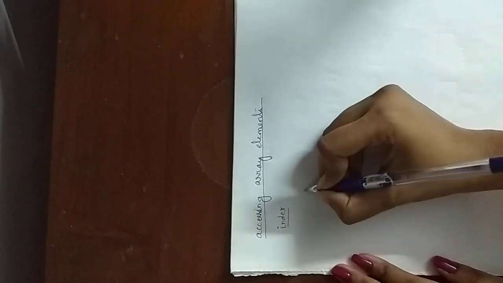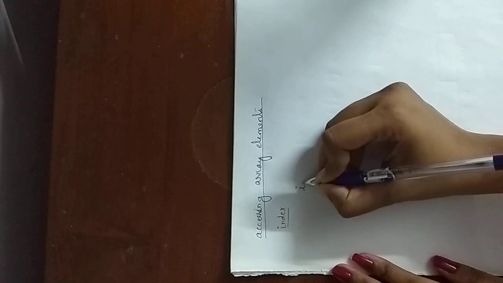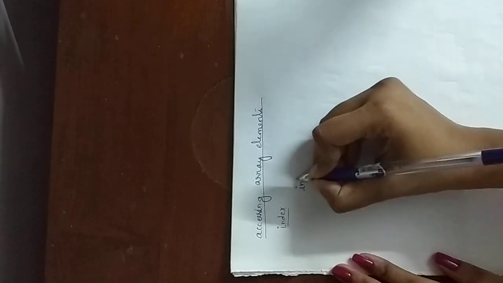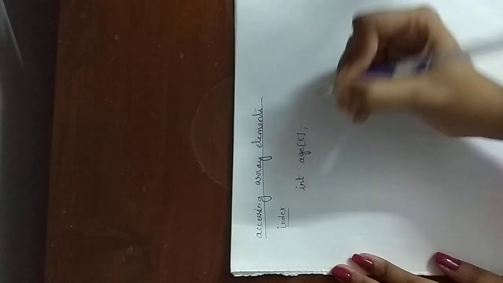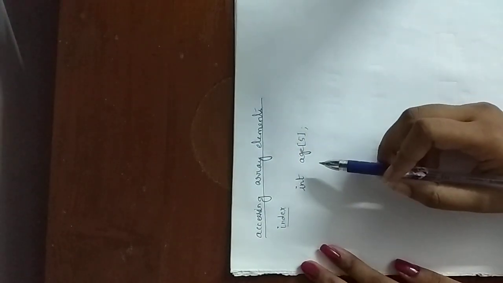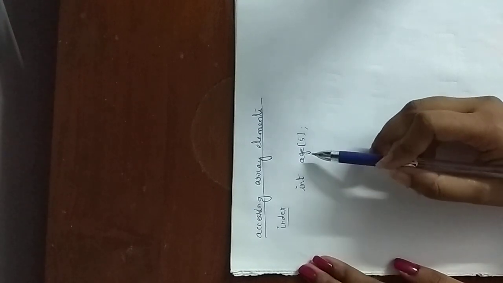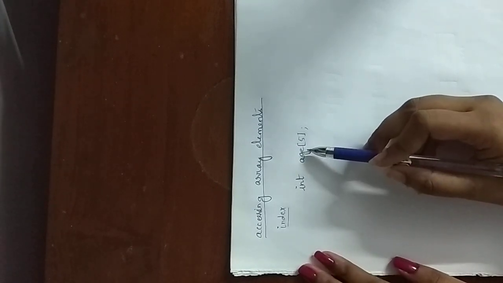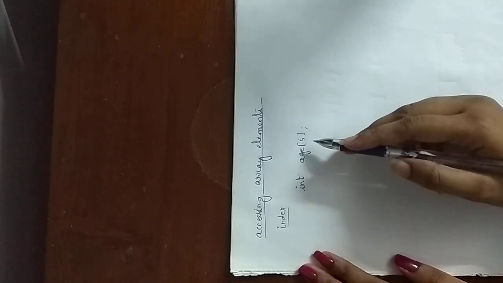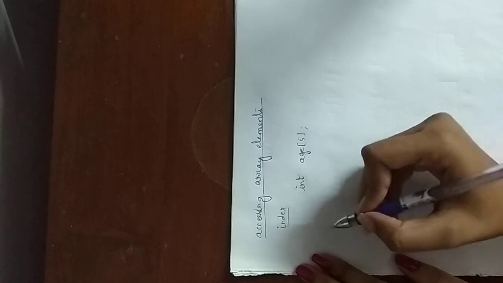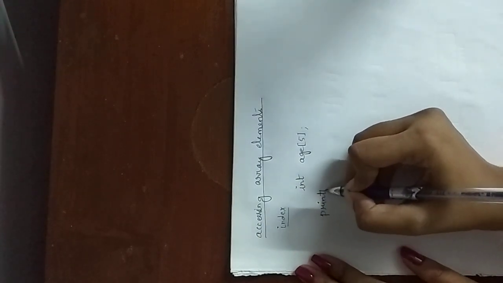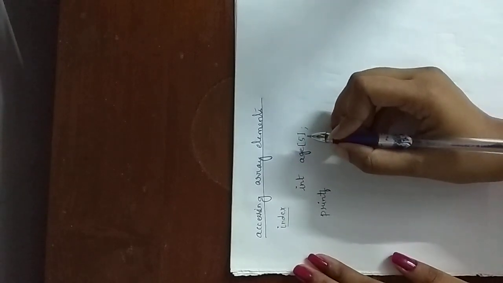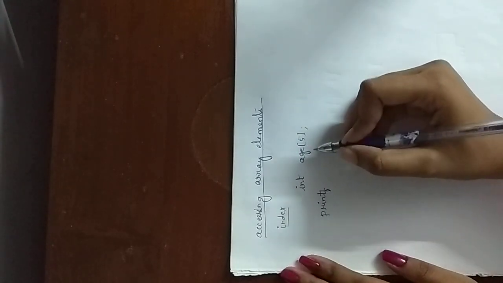Let's take the same array which we had previously created, and say we want to print the second element in this particular array. So how do we do that? We have to write a printf statement because we want to print the value of the second element in this array.